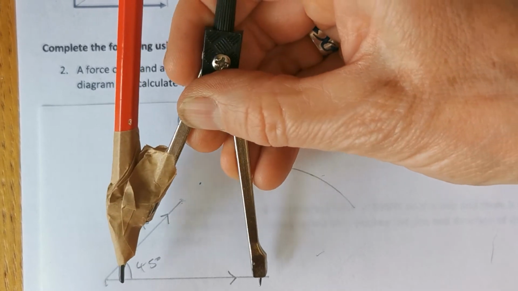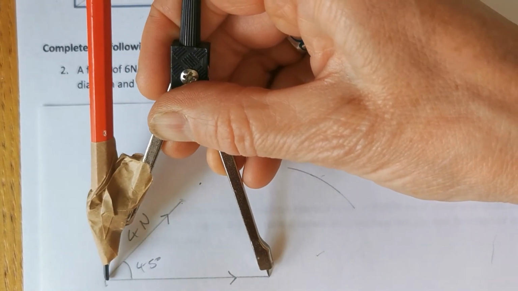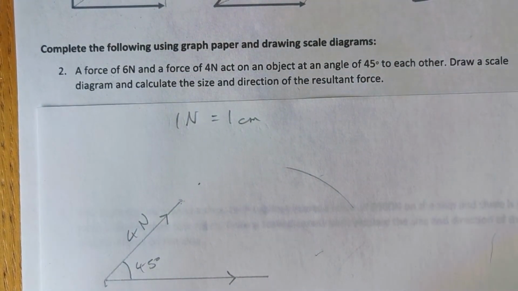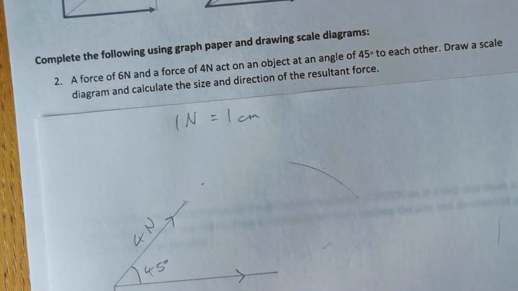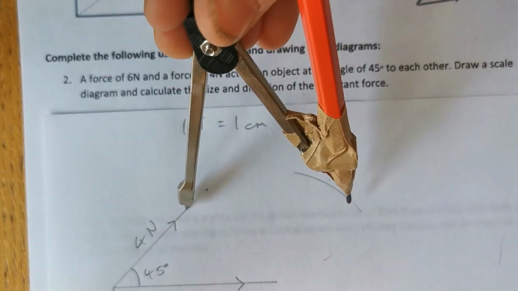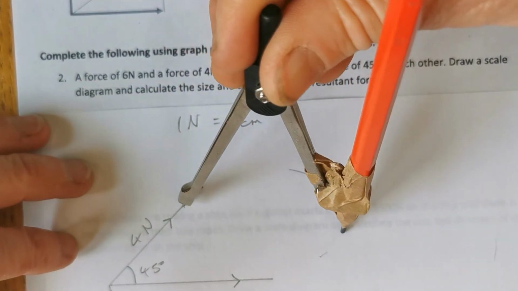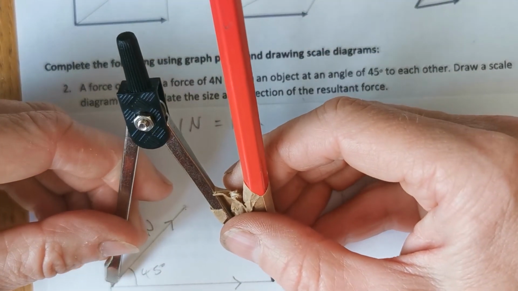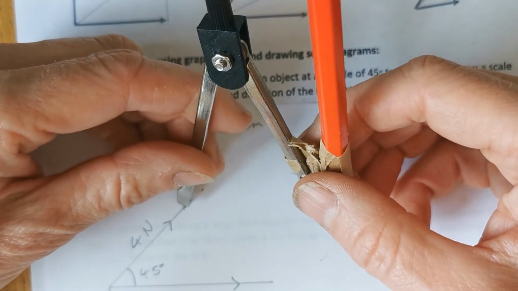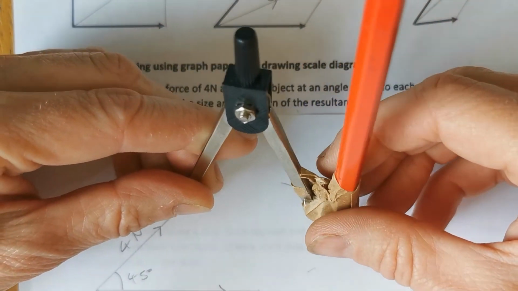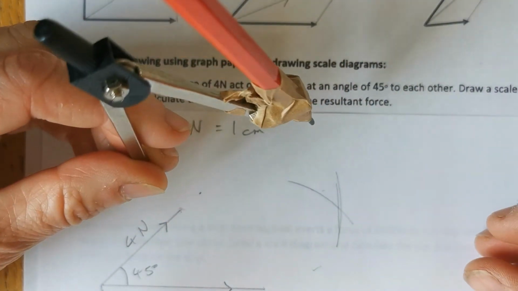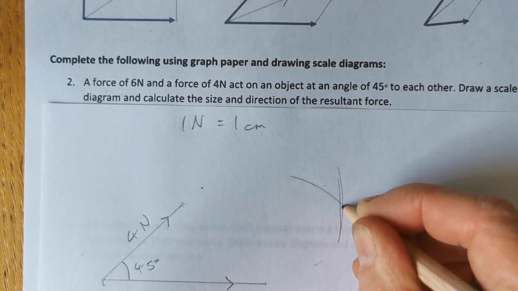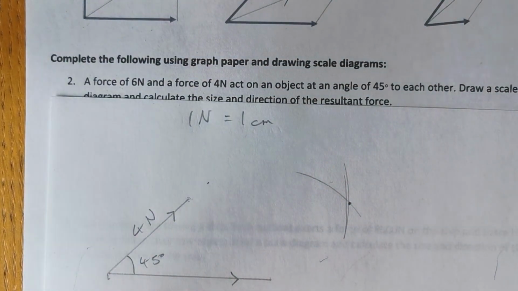This time I'm going to get the 6 newtons. So I'm going to have 6 centimetres on my compass, and I'm going to draw a second arc. Very hard to do it and get it on the video. From the end of that force. That's not very good. Second arc there, hopefully you can see that. And where the two intersect, that is where your resultant force is going to end up.